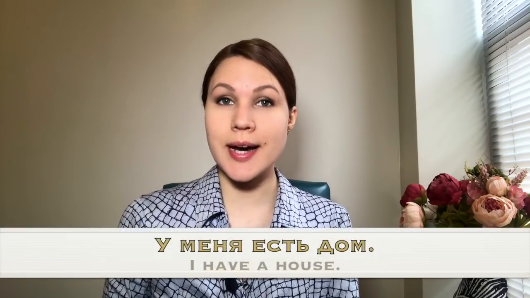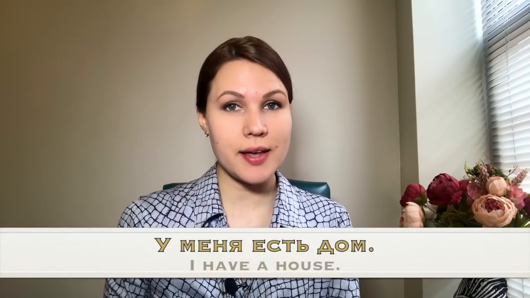Let's look at why and how we should use genitive case for negation. You probably know how to say I have. The phrase for I have in Russian is у меня есть. For example, I can say у меня есть дом. I have a house. If you want to say that you don't have something, the phrase changes for у меня нет. So есть changes for нет.